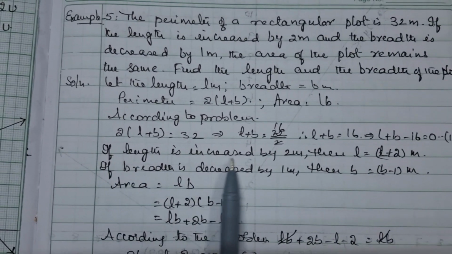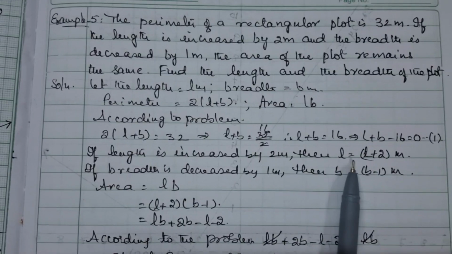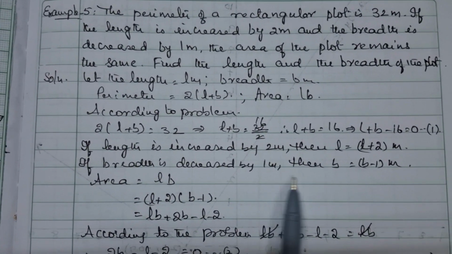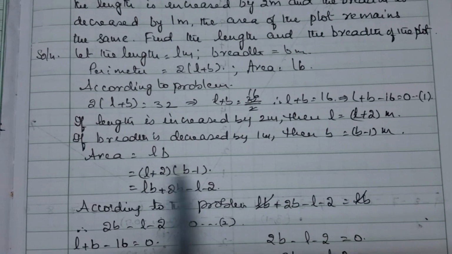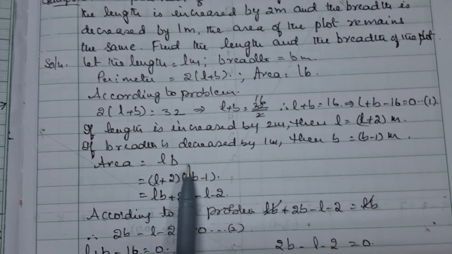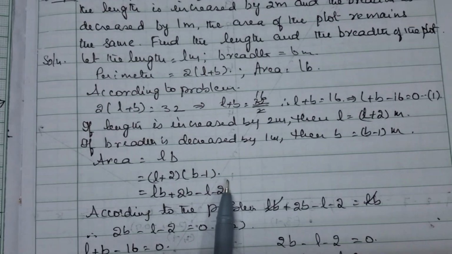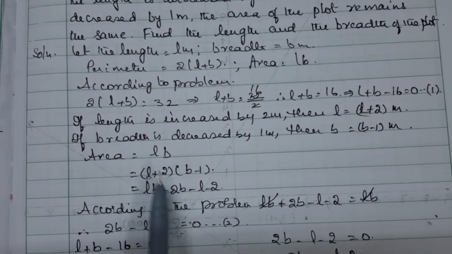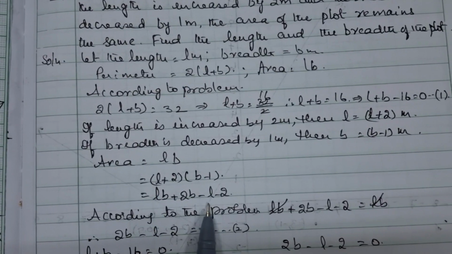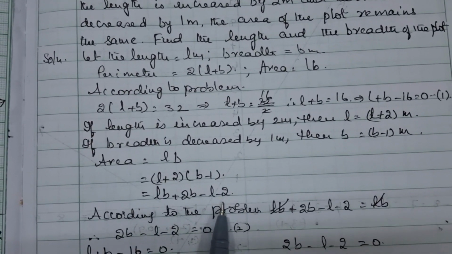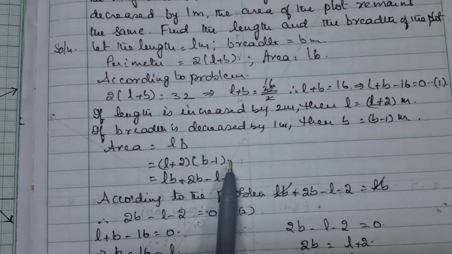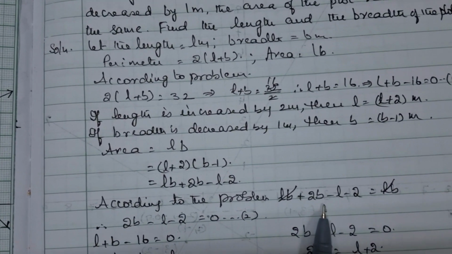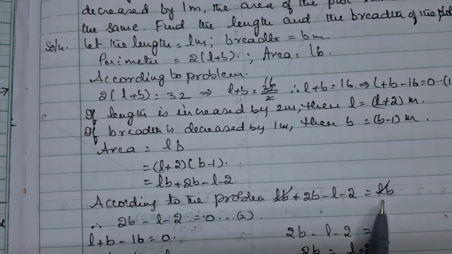Next, if the length is increased by 2 meters, what will be the length? L plus 2 meters. If the breadth is decreased by 1 meter, the breadth will be B minus 1 meter. So what is the area? L plus 2 into B minus 1. Multiplying, L into B is LB, plus 2 into B is 2B, minus 1 into L is minus L, minus 1 into 2 is minus 2. So this is what you get when you multiply. According to the problem, LB plus 2B minus L minus 2 is equal to LB.